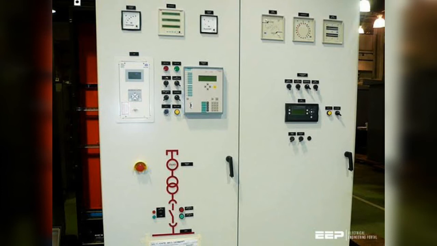What is meant by differential protection, and what is reverse power trip? The reverse power protection is a protection in a generator. Basically, this protection operates and trips the generator when, for any reason, the generator starts to take power from the grid.